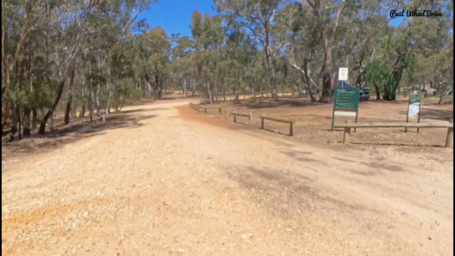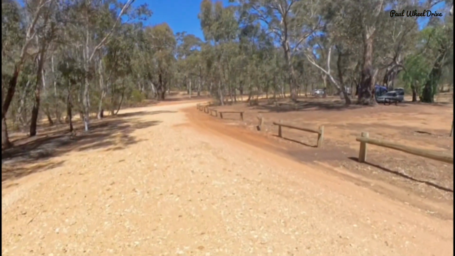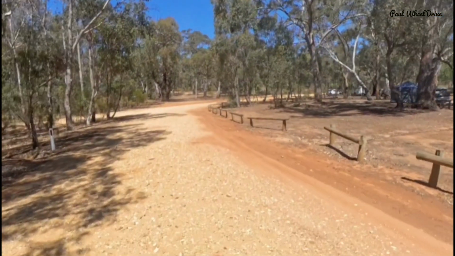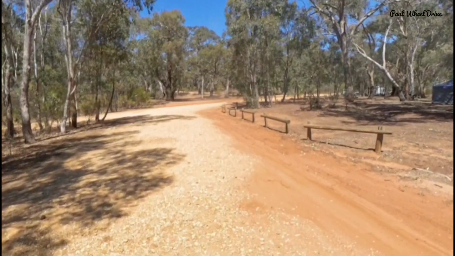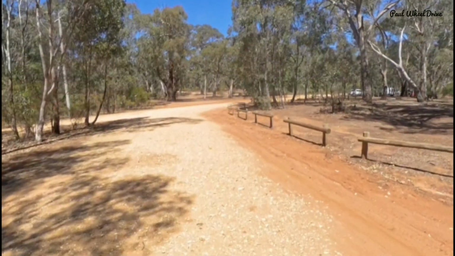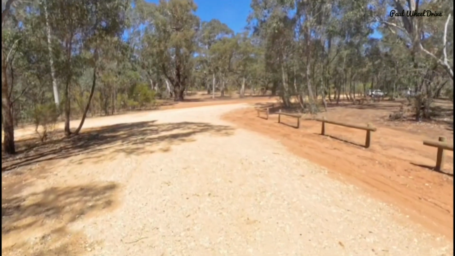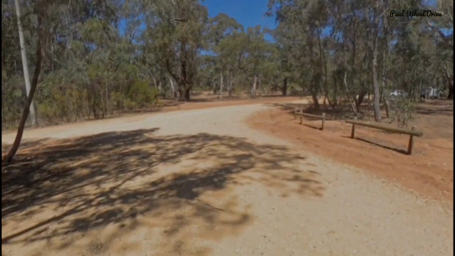There's a sign over there warning, limbs may fall. Now this is just typical of really anywhere you stay. It doesn't matter whether it's free or not, or cost or anything. These gum trees will occasionally just drop a branch, and hopefully it's not fatal, and hopefully it doesn't do too much damage to anything of yours, but just be very aware of it.